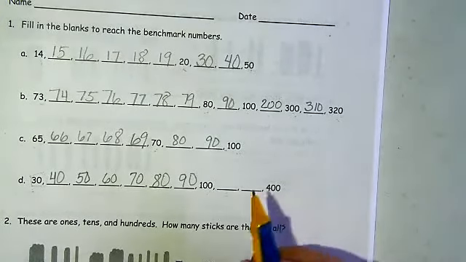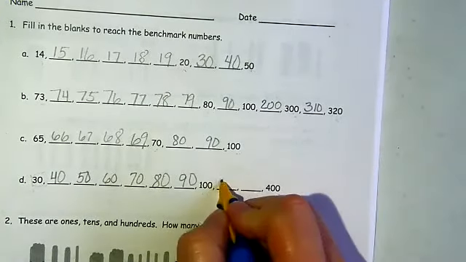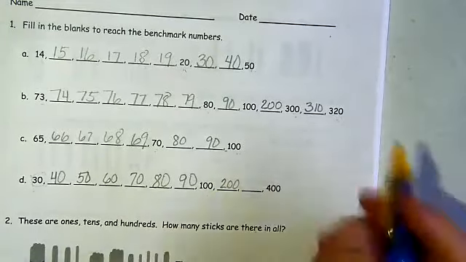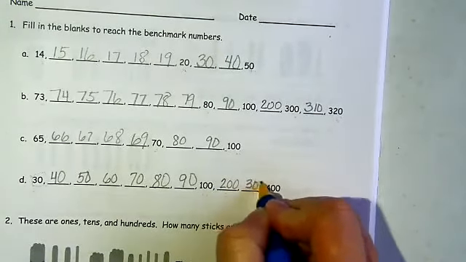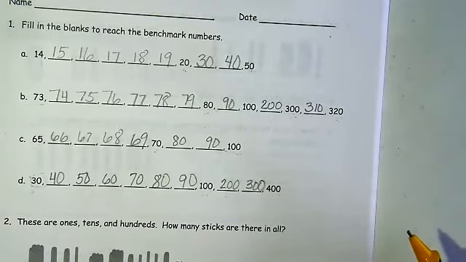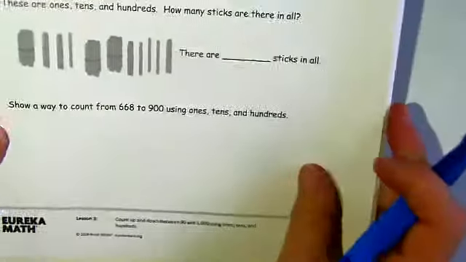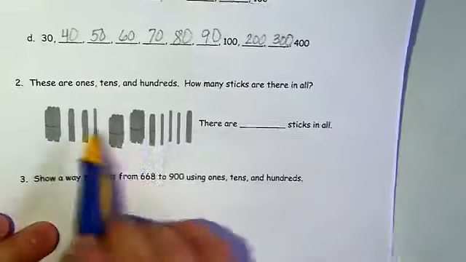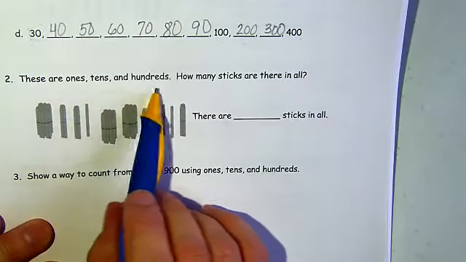Looks like we're counting by hundreds. 100, 200, 300, 400. All right. Number two, these are ones, tens, and hundreds.